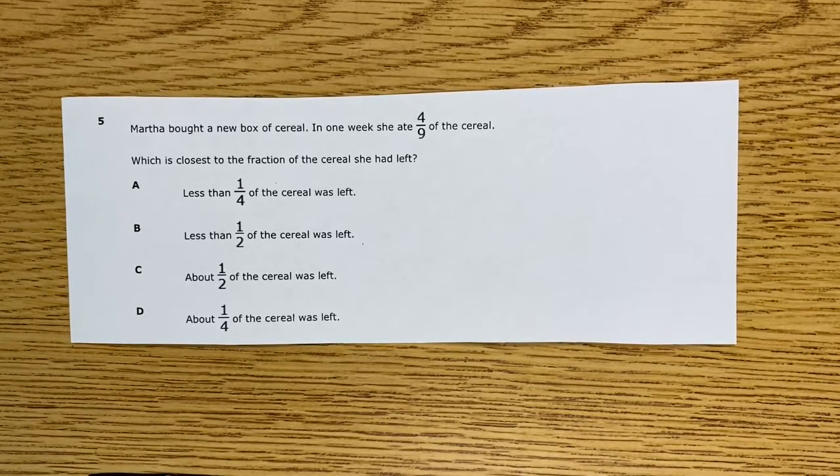Question 5. Martha bought a new box of cereal. In 1 week, she ate 4/9 of the cereal. Which is the closest to the fraction of the cereal she had left? A. Less than 1/4 of the cereal was left. B. Less than half of the cereal was left. C. About half of the cereal was left. Or D. About 1/4 of the cereal was left.